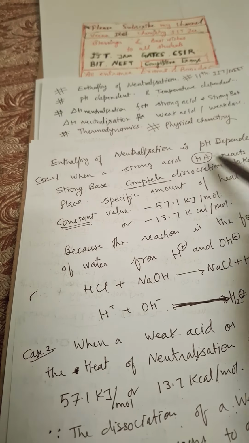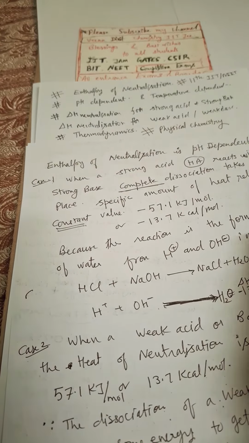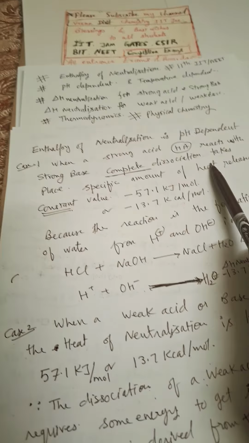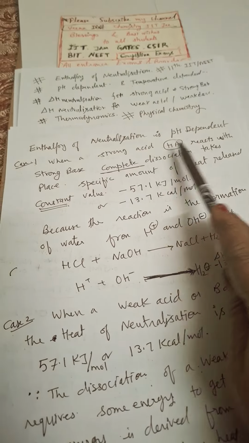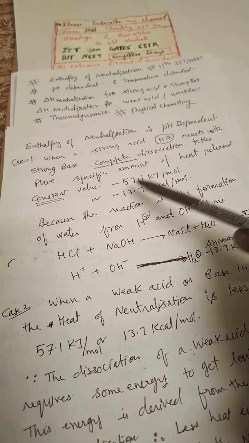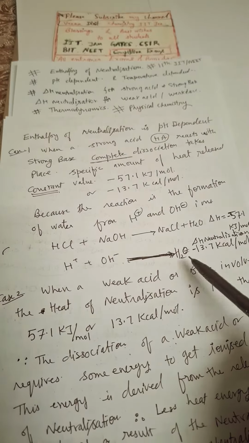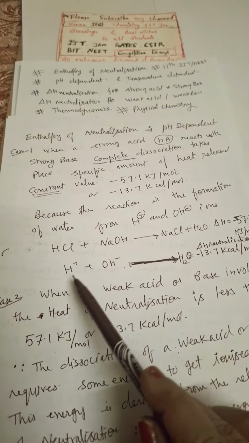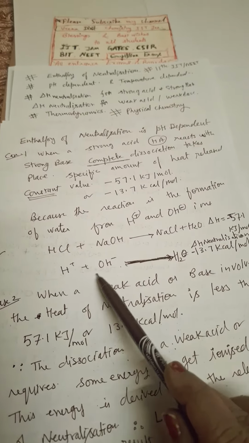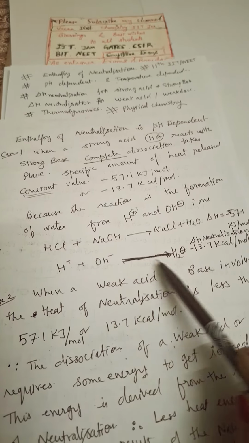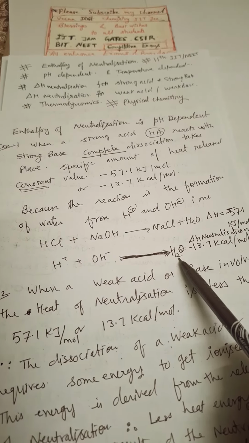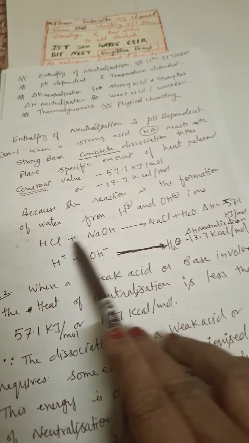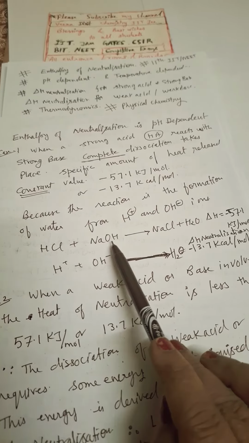Why am I saying so? When a strong acid HA reacts with a strong base, they completely dissociate. Always, strong acid and strong base completely dissociate, and it will form 1 mole of water. Remember, 1 mole of water. 1 equivalent of H positive reacts with 1 equivalent of OH negative and gives 1 mole of water molecule during complete neutralization of strong acid and strong base.